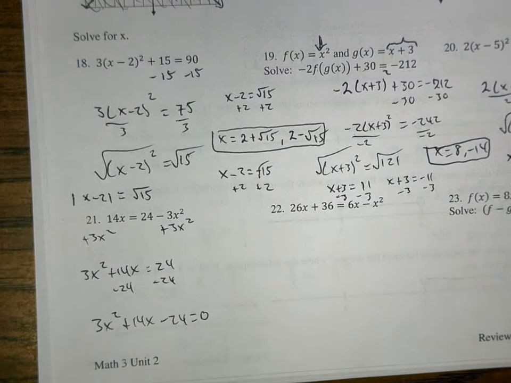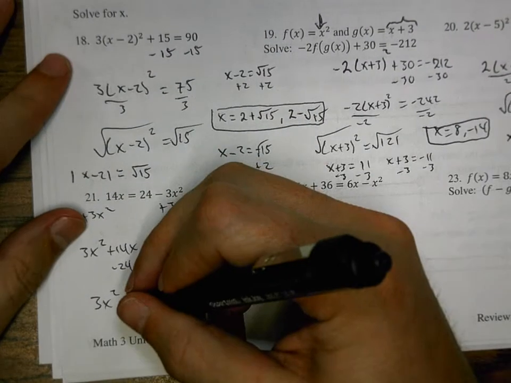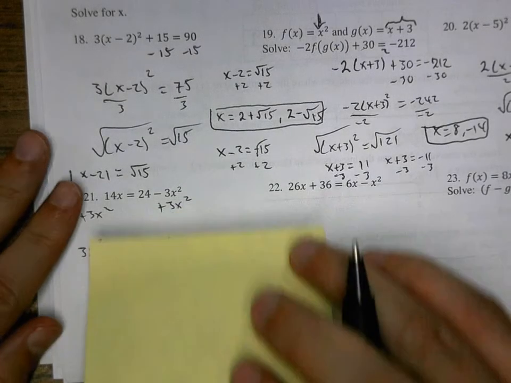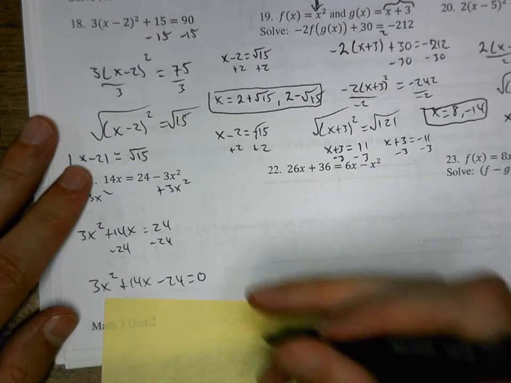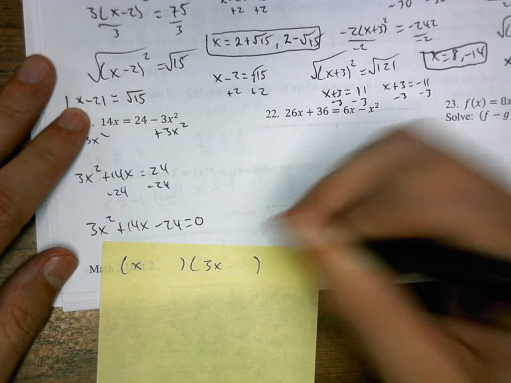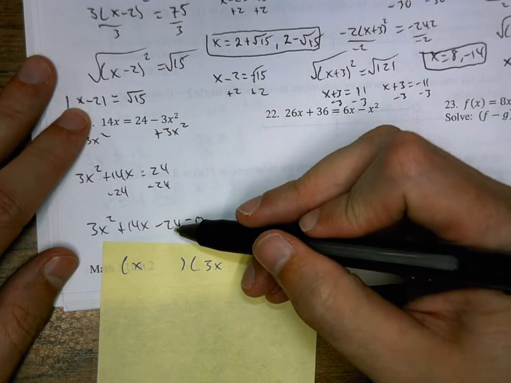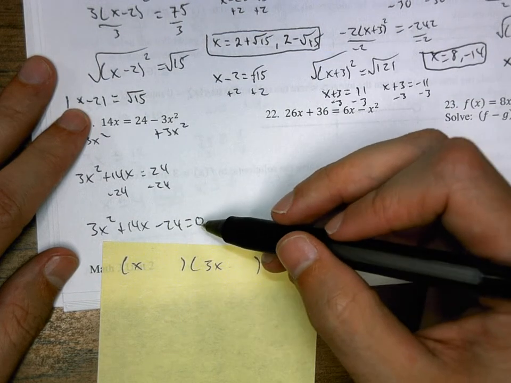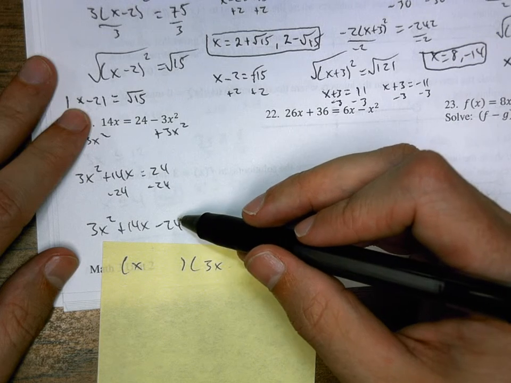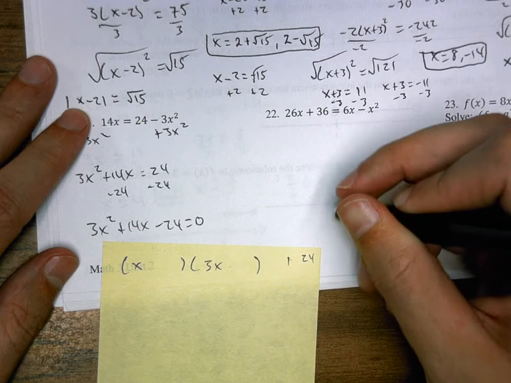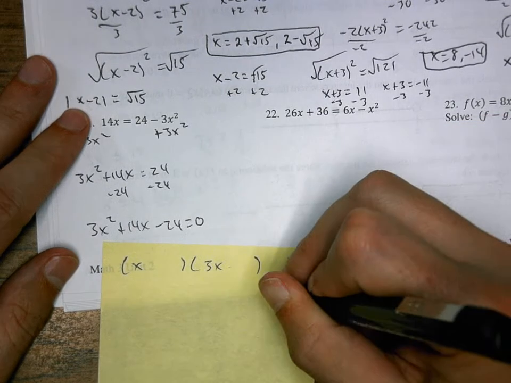Okay. Try to factor this if we can. So let's see, I gotta do some guess and check going on. Don't want to mess it up on my paper, so I'm going to do this. So I know it's going to be x and 3x. They have to multiply to be 24, but add to 14 with opposite signs. So let's see, 2 and 12 maybe? 24 is either 1 times 24, 2 times 12, or 3 times 8, or 4 times 6.